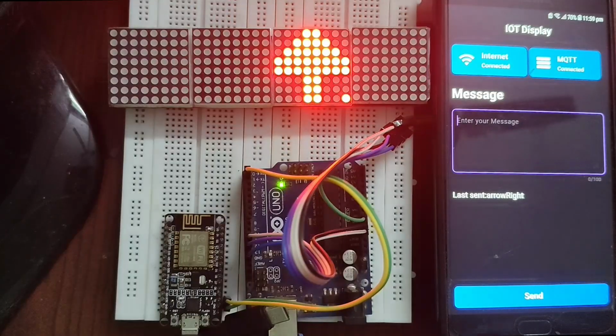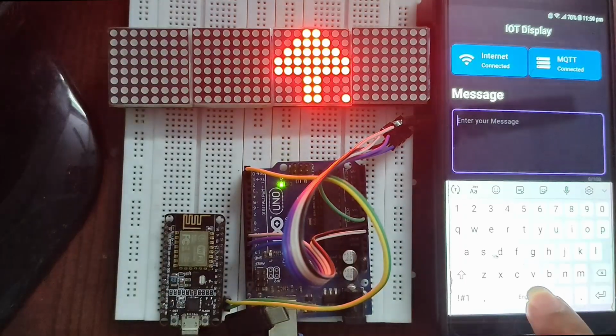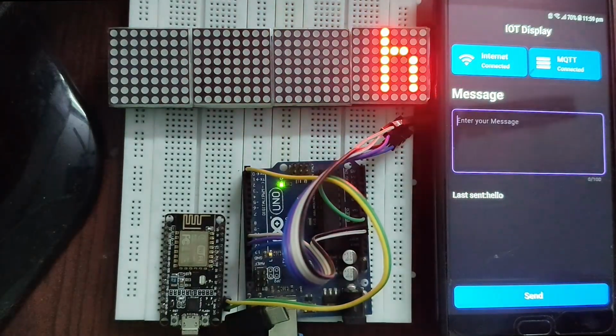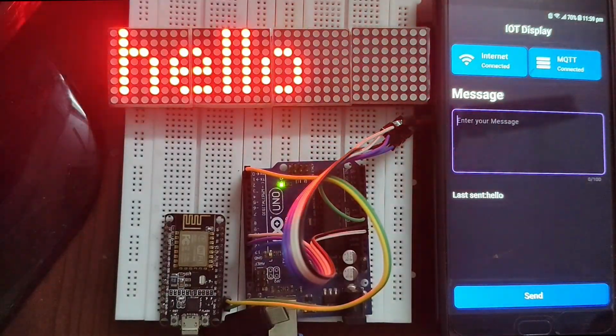Along with that, even after this, if you send a message again, it's going to start scrolling. So here you can see I'm sending just a simple hello, and boom, it's working.